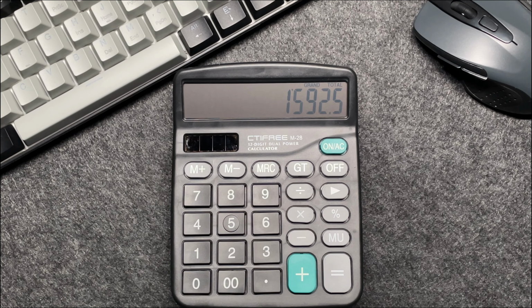And there you have it folks, a fast and easy way to calculate 35% off a price using your calculator.